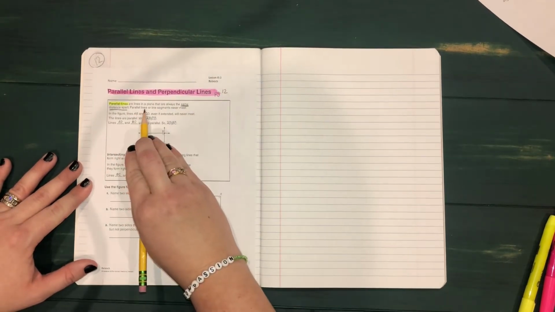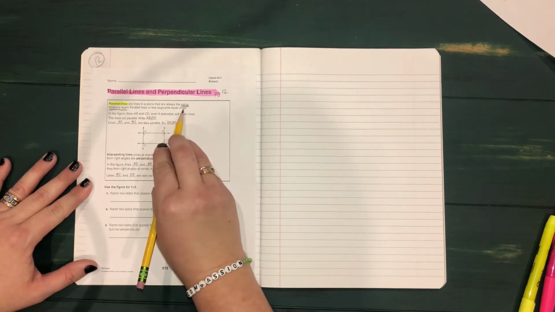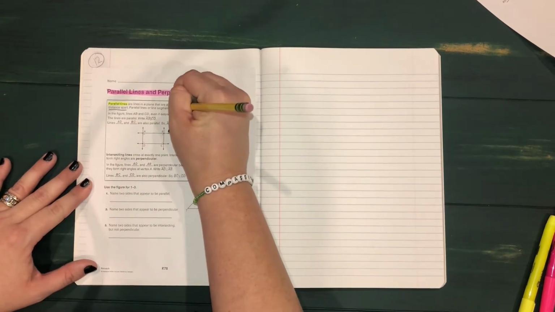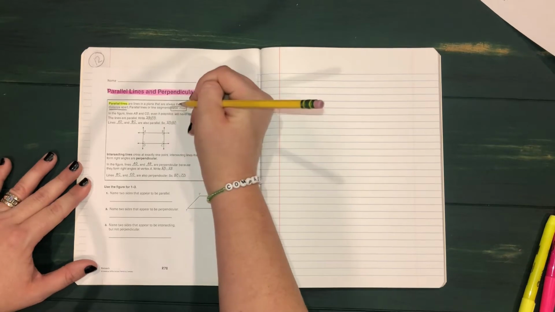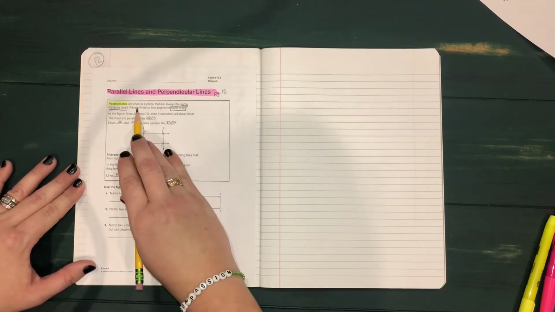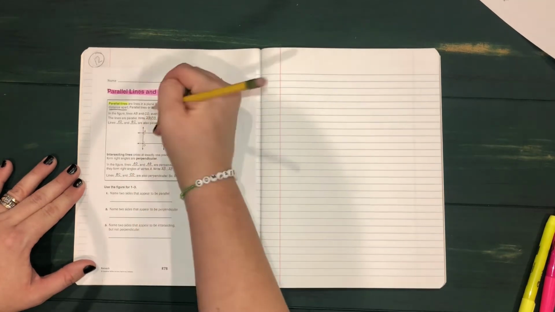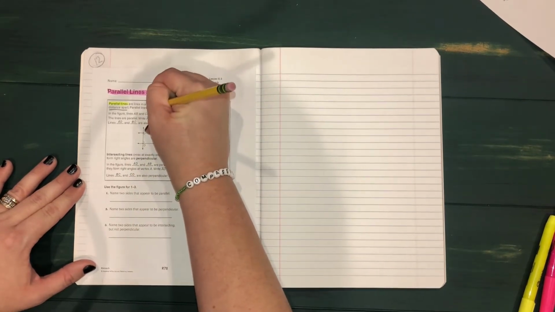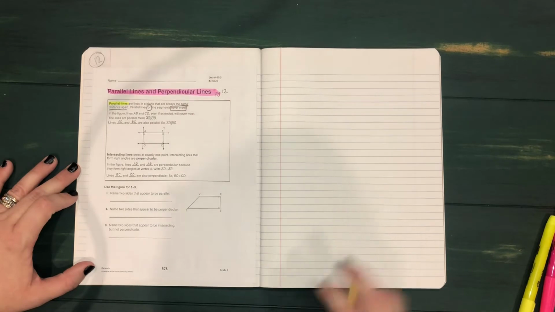And then it says parallel lines or line segments never meet. So I'm going to box those two last words, never meet, because that's going to be really, really important. And because it says parallel lines or line segments, I'm going to go ahead and circle that or, because I know that's going to be important information.